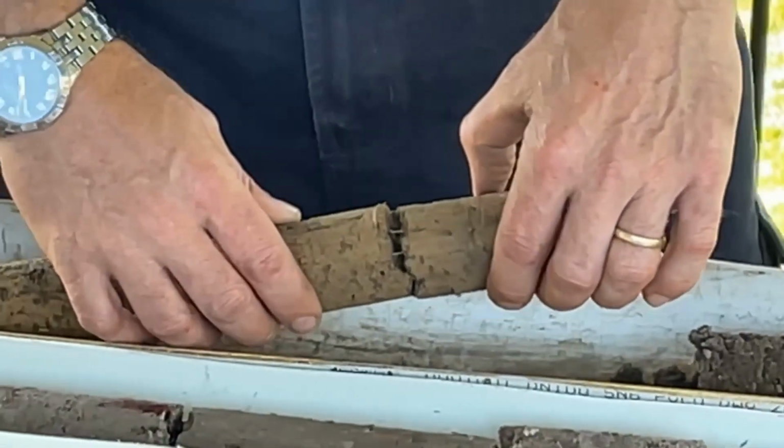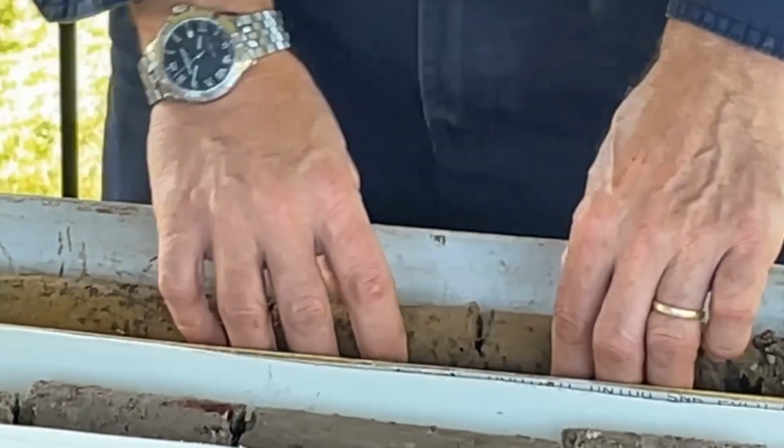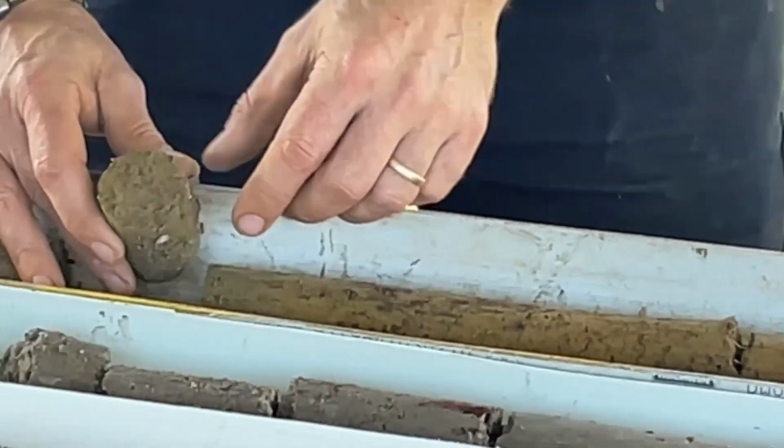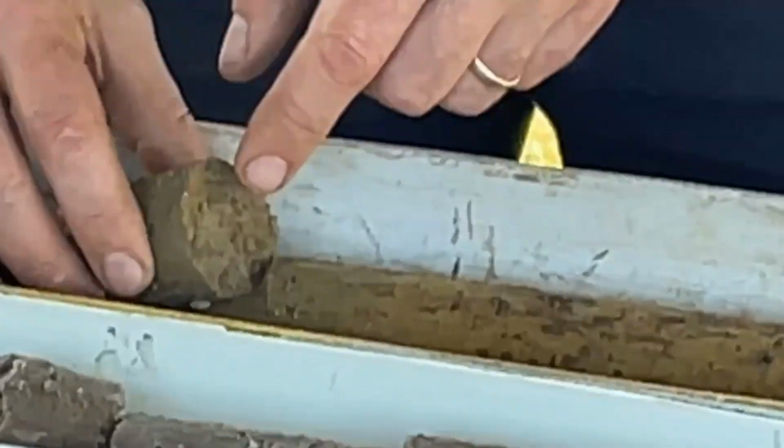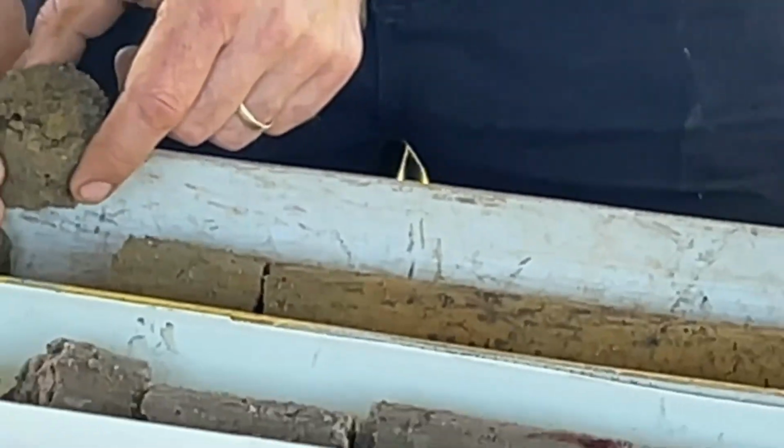You can also see just in this part here, which hasn't broken off, there's roots going right down through there, and it might be hard to pick up on the video, but there are some very fine root hairs down here to about the 60 centimetre depth, but not a lot, but there are root hairs.